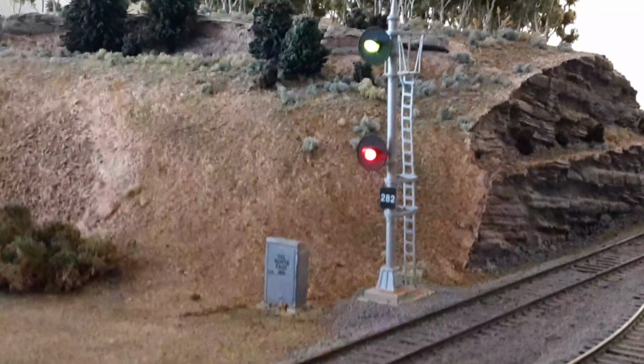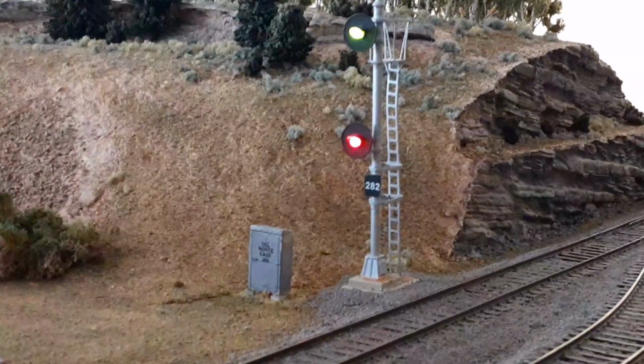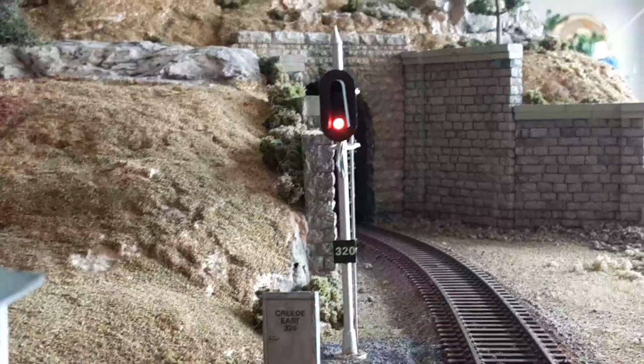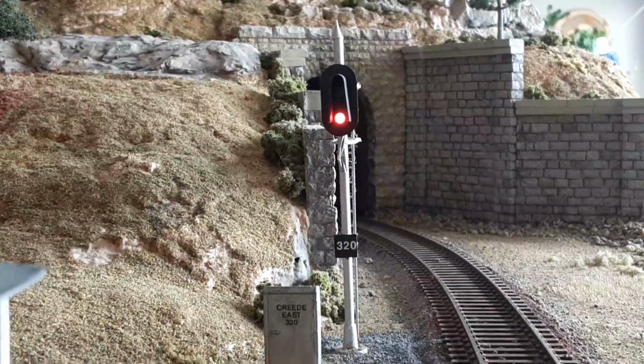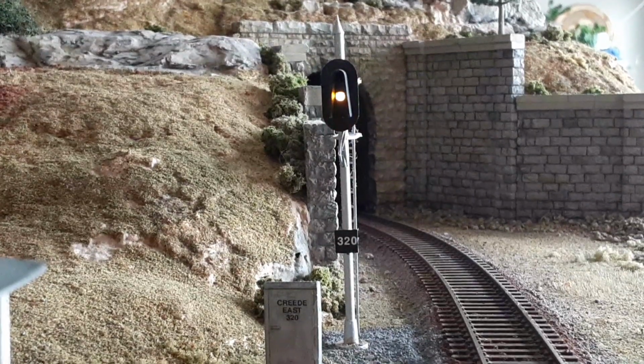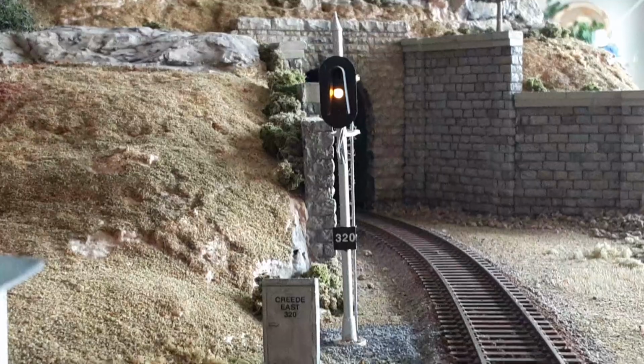Signals are one of the most ubiquitous trackside accessories on any model railroad, perhaps second only to telephone poles. But unlike telephone poles, signals offer an opportunity to add lights and action to your model railroad. In addition, working signals add interest and variety to your operating sessions.